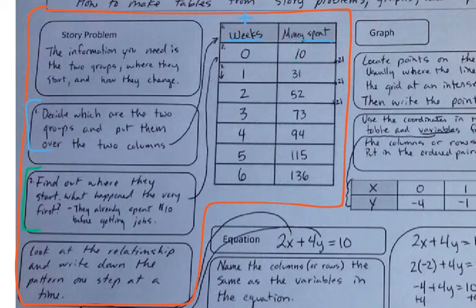So we start at 0 and 10. That's where we start. Okay? Then that last step is to look at the relationship and write down the pattern one step at a time. So the pattern was they each earn money every week, and they're each spending $7, and there's 3 of them.